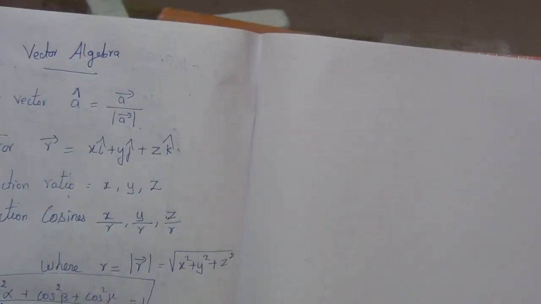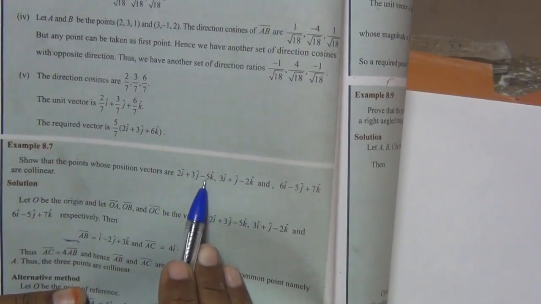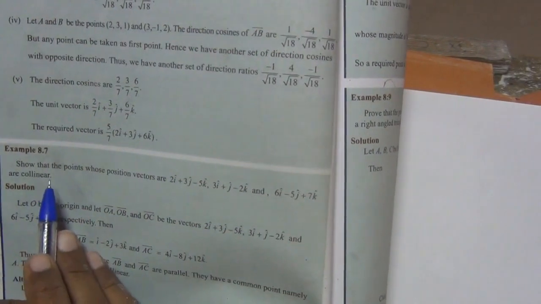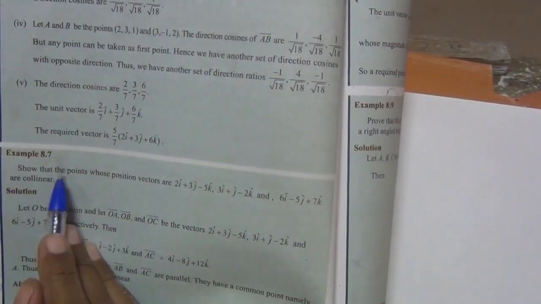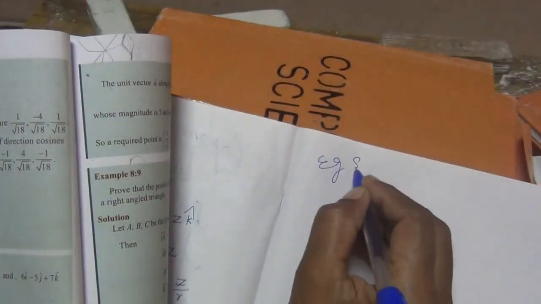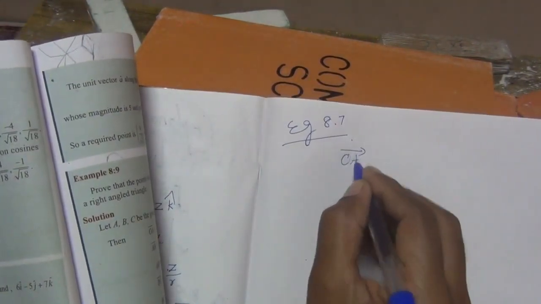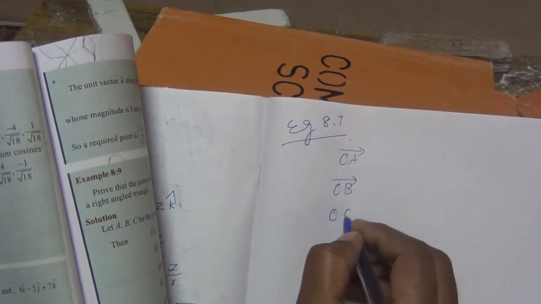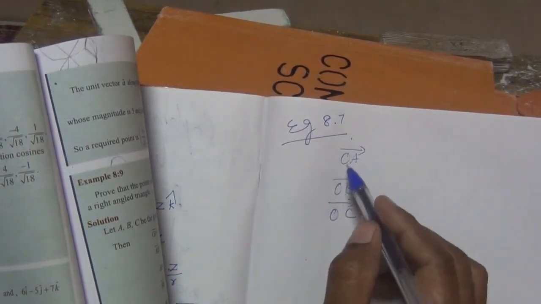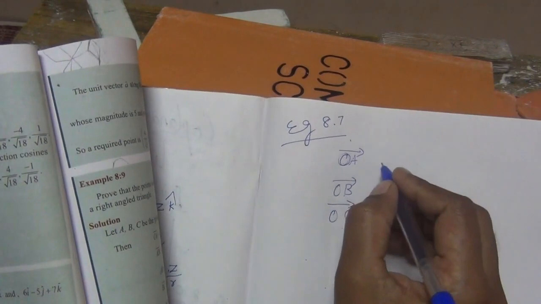Last class we did till example 8.6. Say the problem, example 8.7. Show that the points whose position vectors are given are collinear. Here they have asked us to show that it is collinear. They have given it as position vectors. So we have to take the points OA vector, OB vector and OC vector. Let O be the origin, and we will take the points as OA vector, OB vector and OC vector.